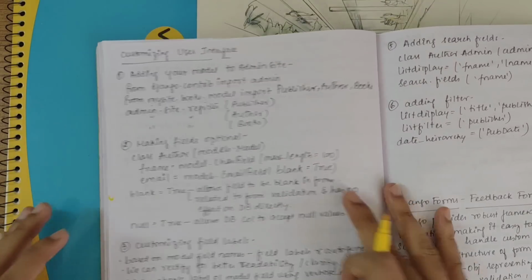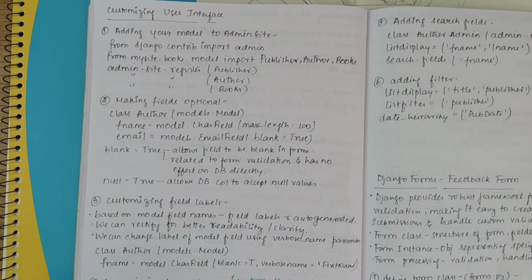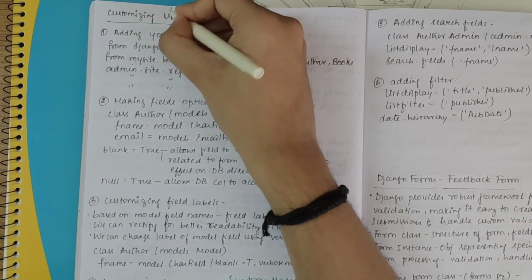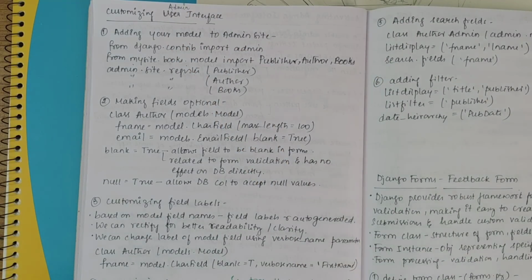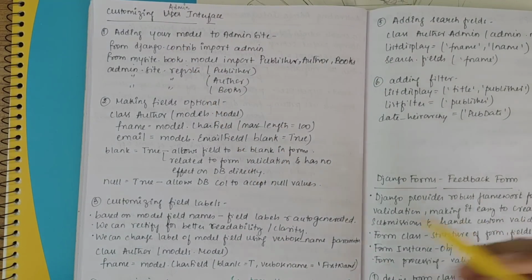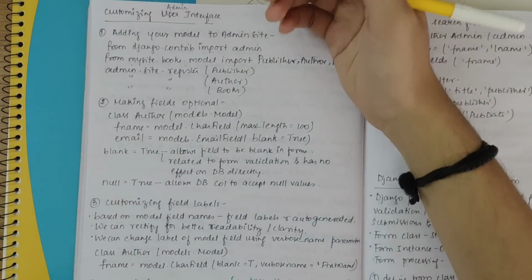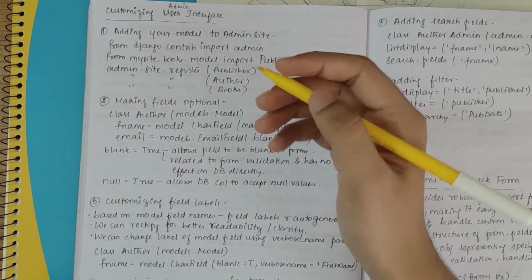Next we have customizing the user interface, or the admin interface. In the textbook, they have not specified the user interface as such. It is the admin interface only. So for customizing the admin interface, the first step is adding our model to the admin site. We know how to add the model to the admin site, that is admin.site.register. We'll look into the example.